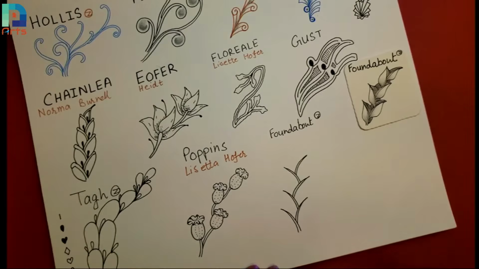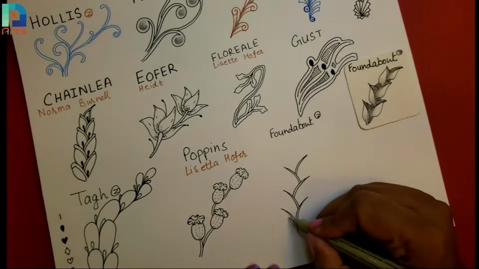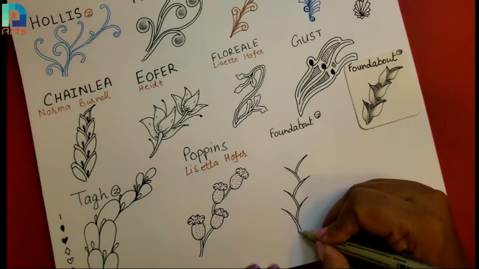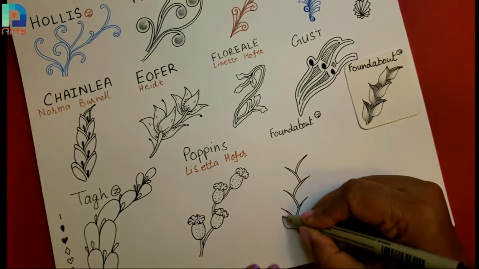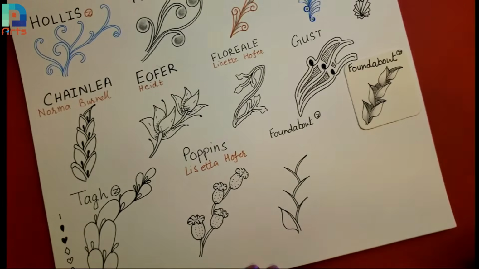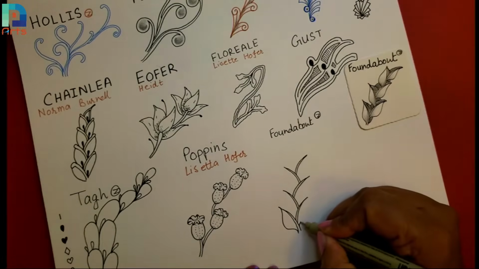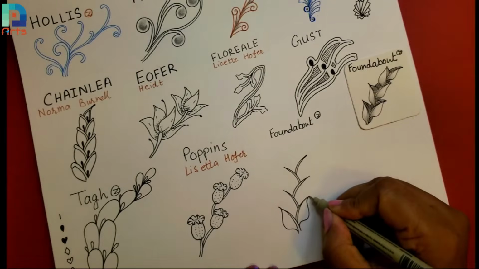And after that, we are going to start drawing these leaves. So start from the base. It's going a little out and joining this. We are going to repeat this in each direction.